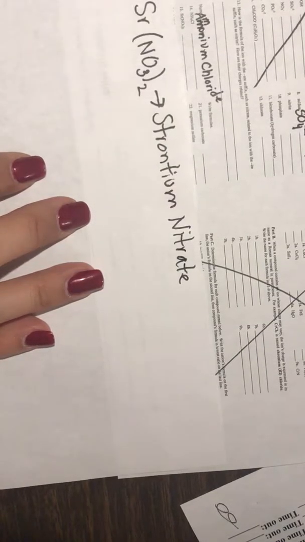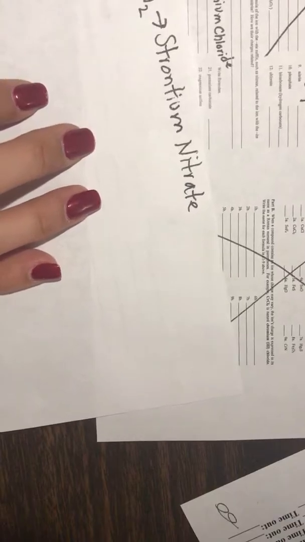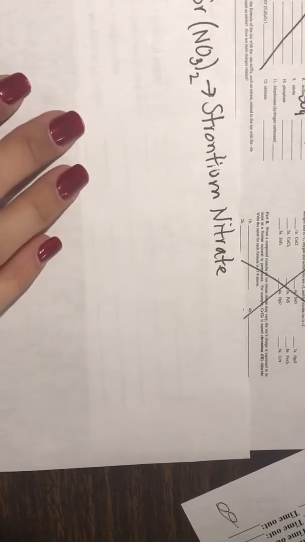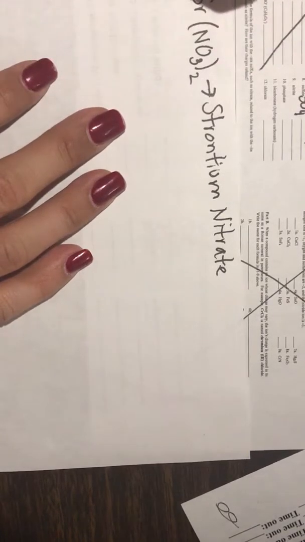Since it has a subscript next to the parentheses, what does that mean? Think of the parentheses as pretty much untouchable. What you're looking at is the NO3, their family deal. It's a package. The 2 means you have 2 of them, and that's a really good question. So if I go back to Sr, I know it has a charge of +2.